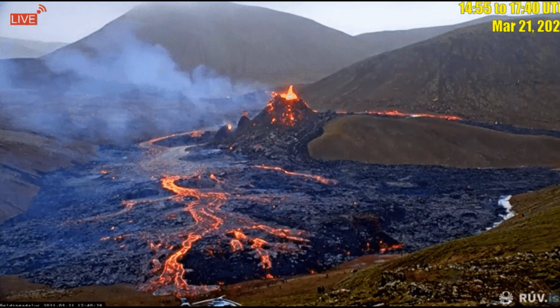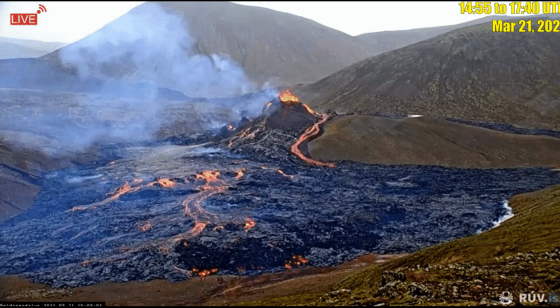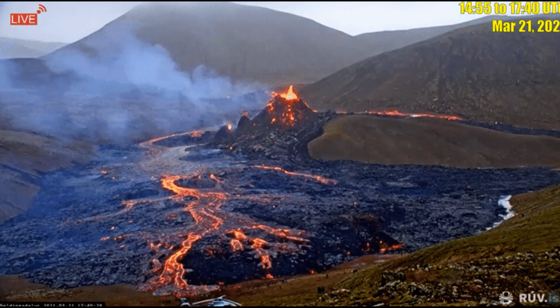What catches your eye? Well, I'm going to take you through a little bit of a presentation where we look at some of the mechanics of how lava flows, and then we'll come back to this image and see if we can gather together our thoughts on our learnings on this.